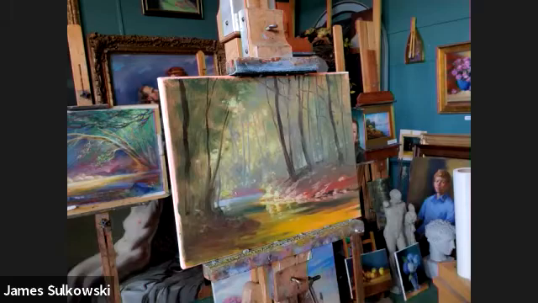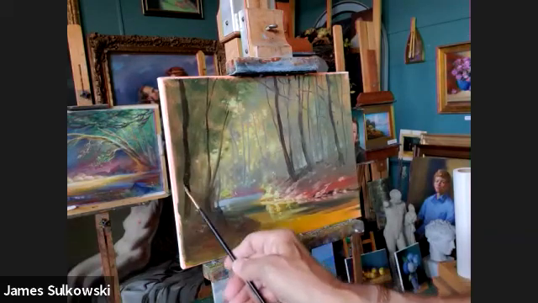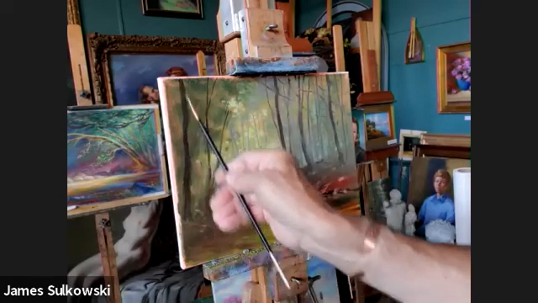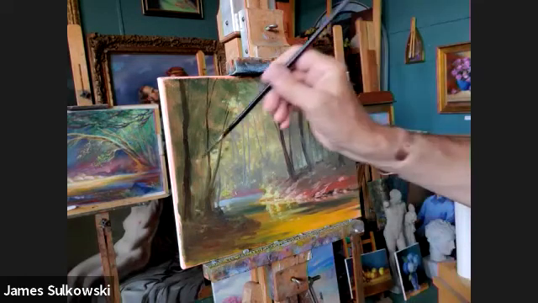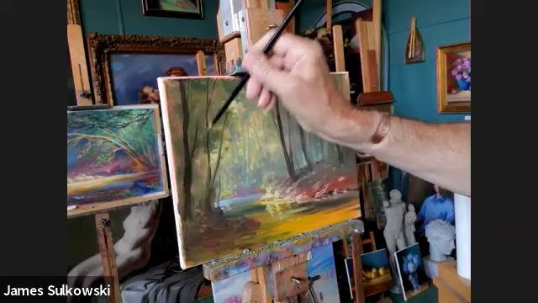Get some character in there. If you do a real big painting, then you can really get into the character of the bark. But this would be like a study on location. Then say, oh, I think I like that enough to do a big one.